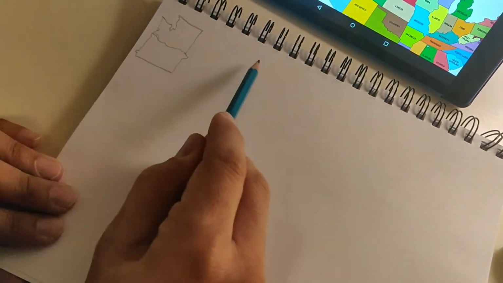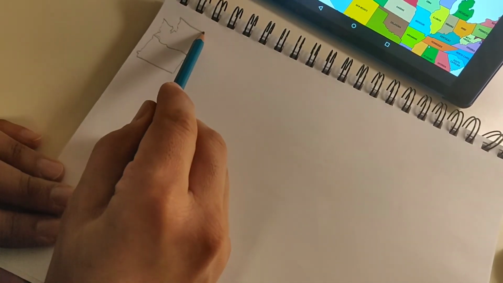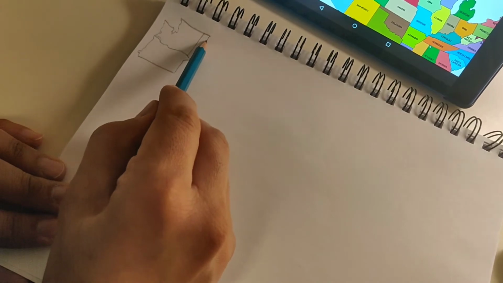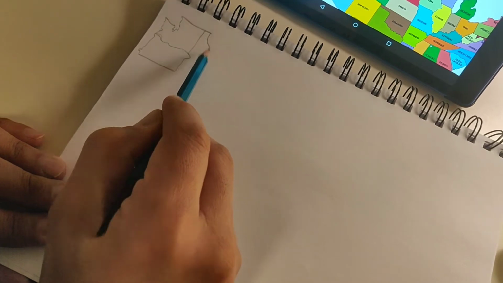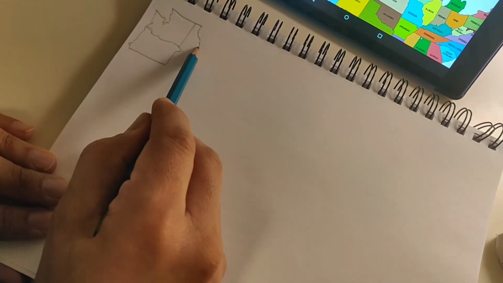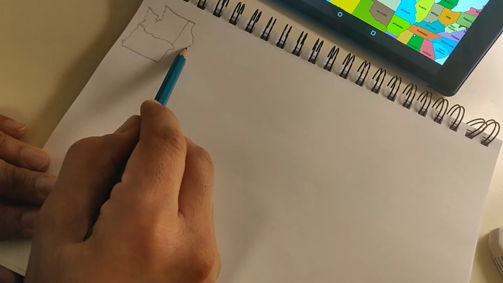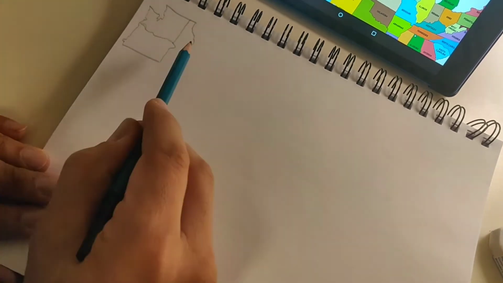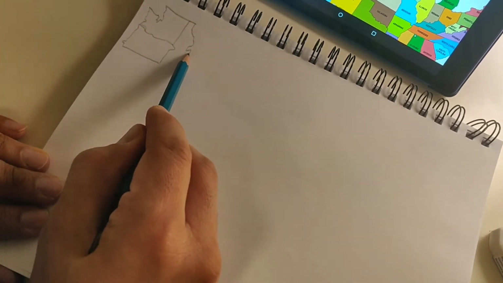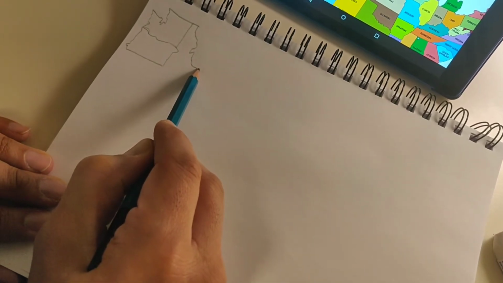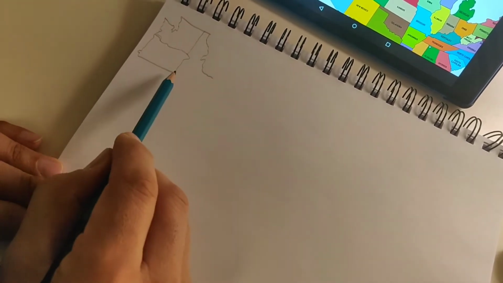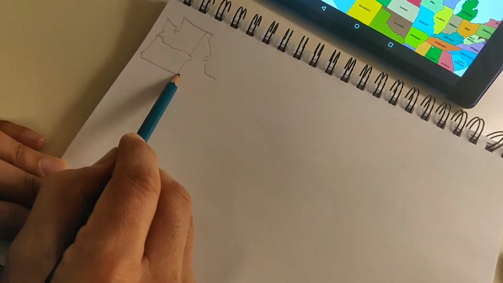Let's do the top half actually. Let's do Idaho next. So make a little line here, come down, and then it kind of slants, and then bumps out. Okay, and then it comes back in, like that. There's a little point here, and then it's going to come down, and then level off a little bit and make it a little bit bumpy. And then we're going to make the bottom of Idaho here, just like that.